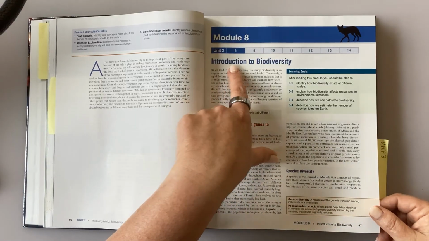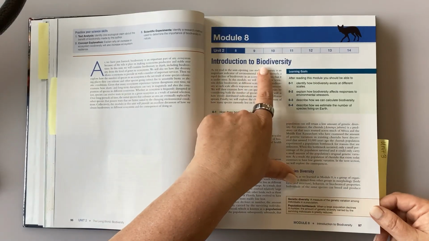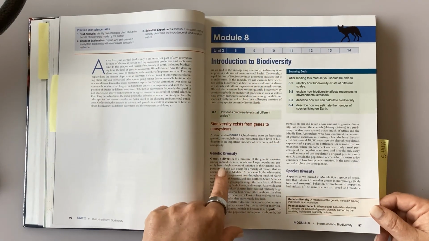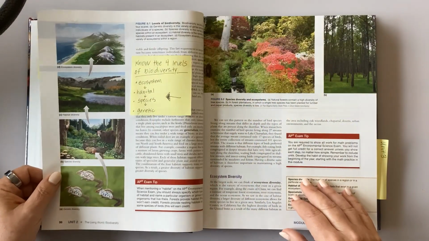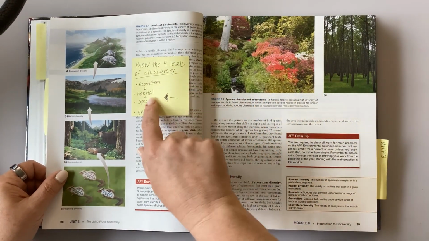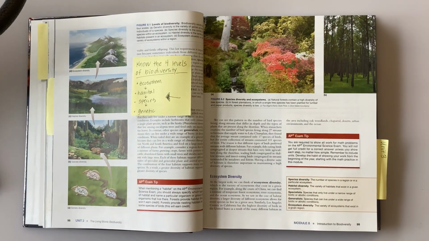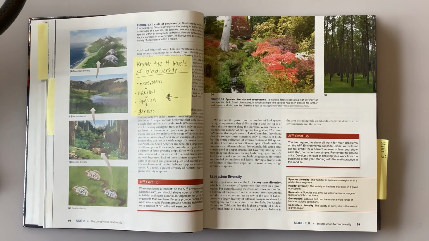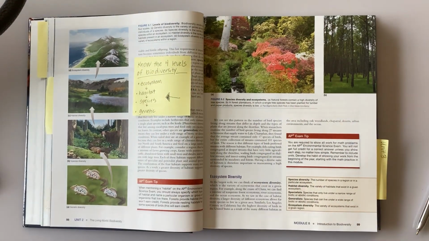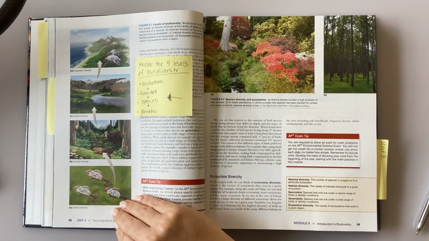All right, so Module 8, which is 2.1, is our introduction to biodiversity. Essentially there are different levels of biodiversity: ecosystem, habitat, oops, that's spelled wrong, species diversity, and then genetic diversity. Let me fix this really quickly. This should not say habitat. It should say habitat. There we go. And so you need to understand those 4 levels of biodiversity.